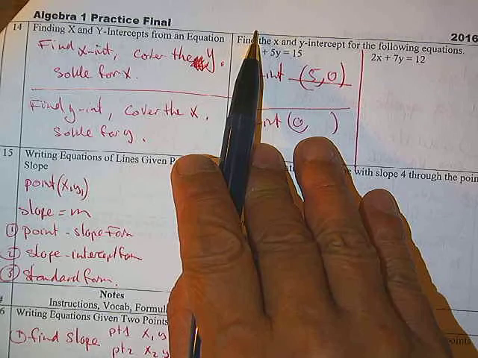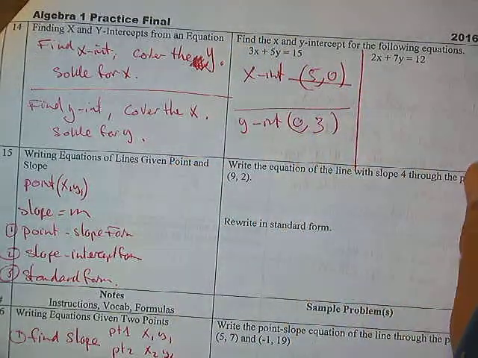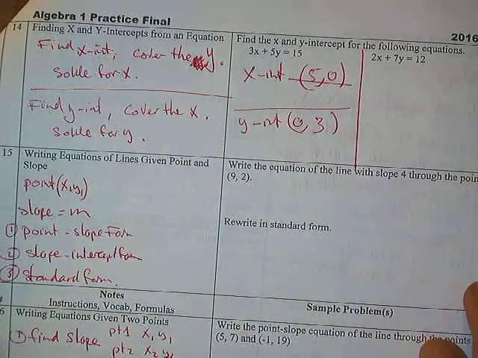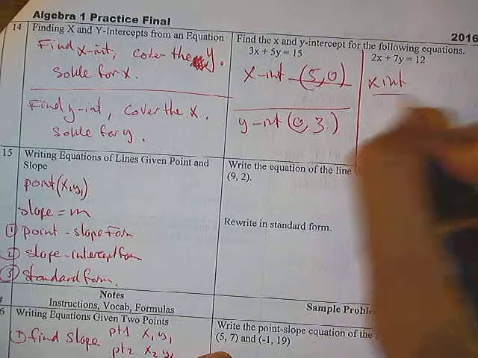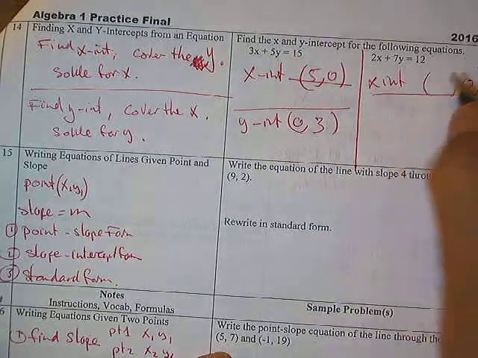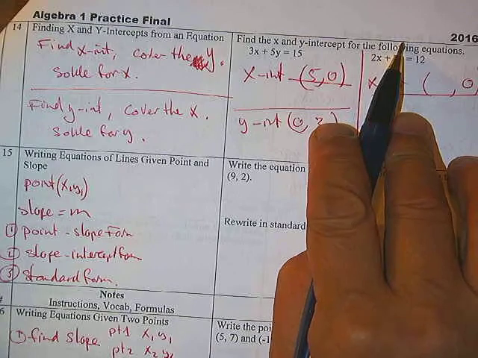And then to find the y-intercept, you can let x equal 0. So there's your x, you cover that up. And 5y is equal to 15, divided by 5, y is equal to 3. There we go. Even faster. It's a cover-up here.